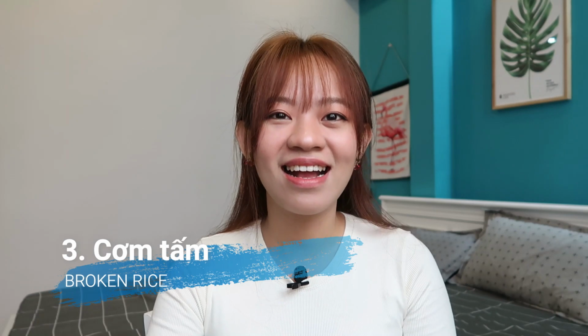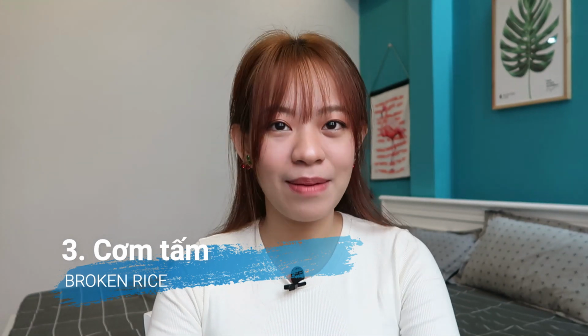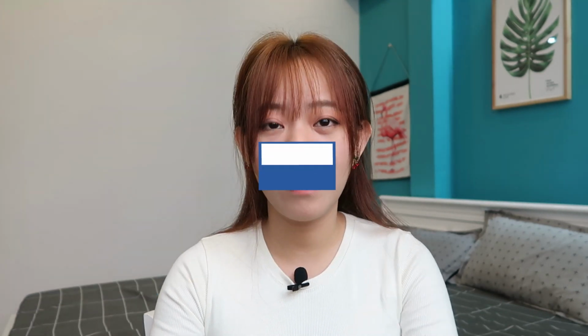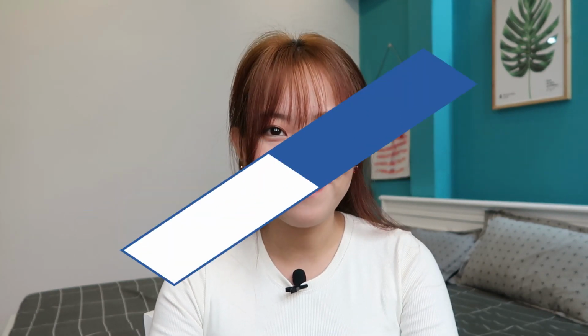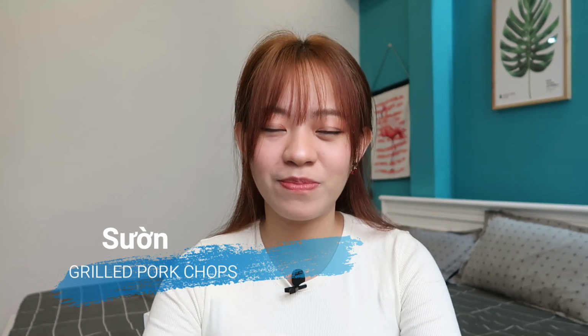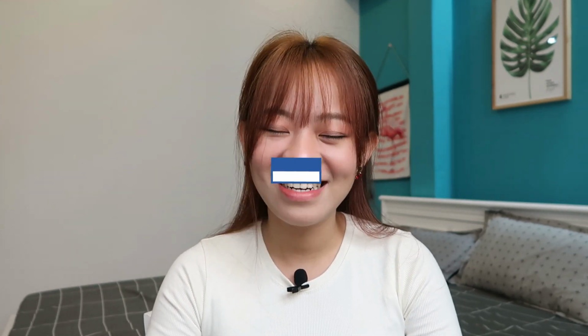Number 3, cơm tấm. So cơm tấm is broken rice. There are 4 most popular accompanying foods that usually go with cơm tấm. They are sườn, grilled pork chops, bì, shredded pork skin, chả, egg meatloaf, trứng, eggs, fried eggs. Please comment down below to let me know which of the 4 is your favorite. Sườn, bì, chả, or trứng.